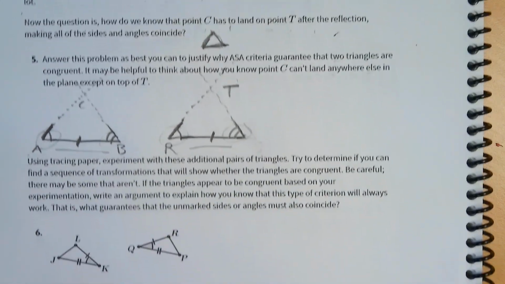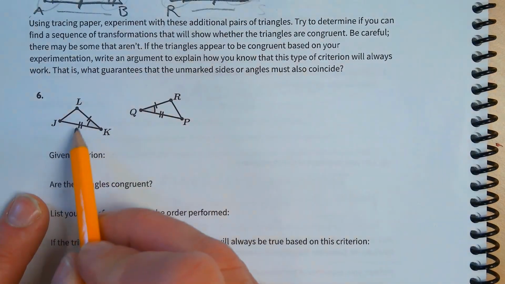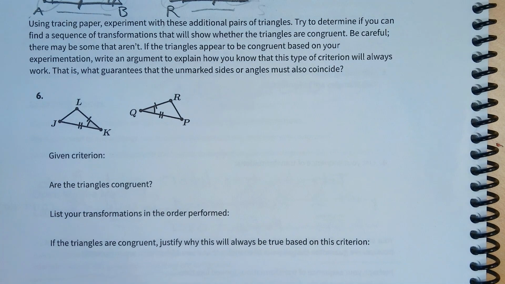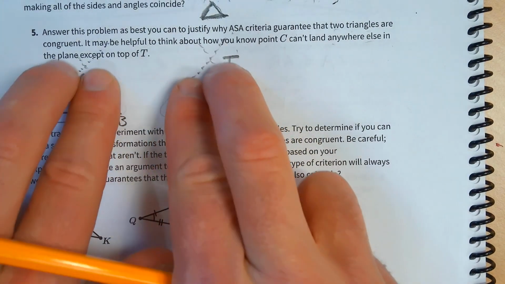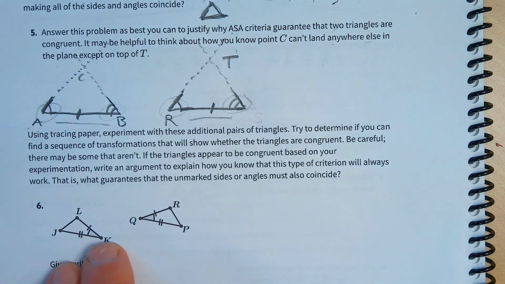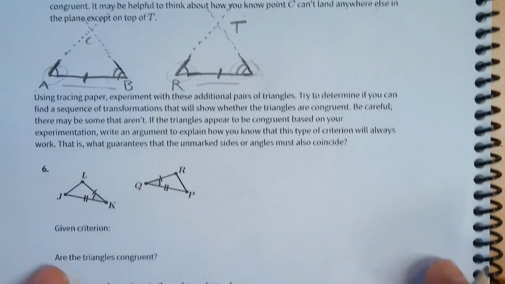Okay, but what if we knew a different situation? What if we knew two sides and the angle in between them? Now we don't know two angles. Remember, last time we had two angles, which meant that they had to point to the same spot. But now we have only one angle. Is that enough information to lock it in?